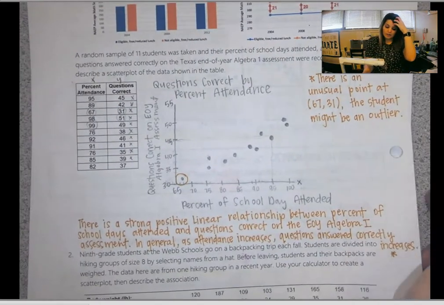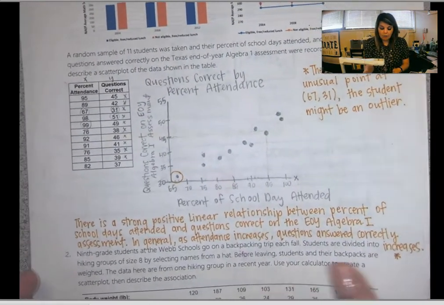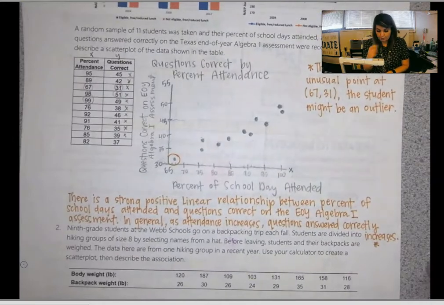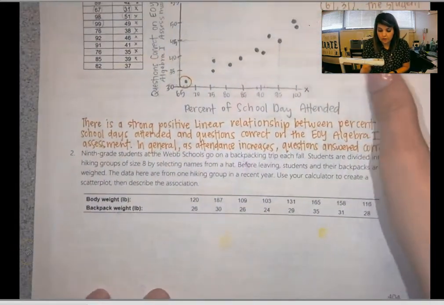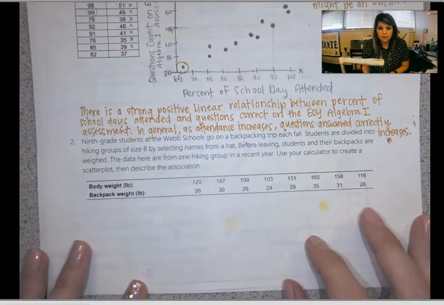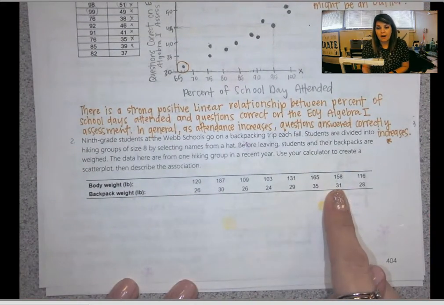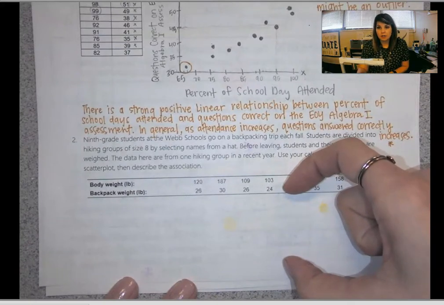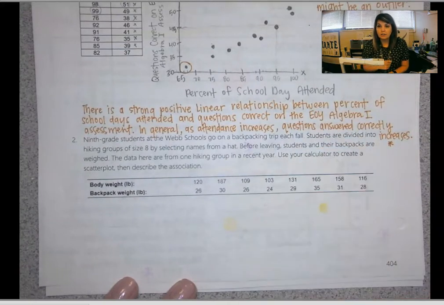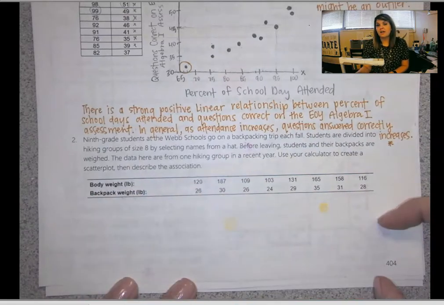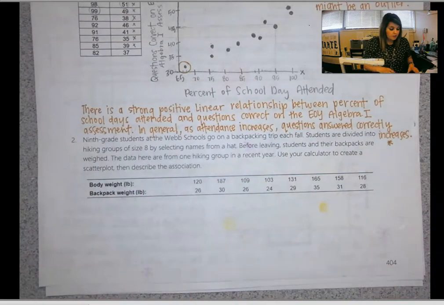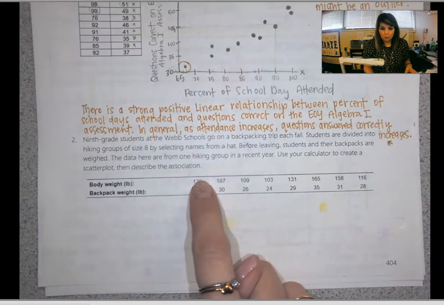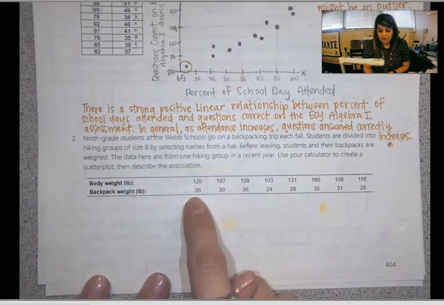So now what we need to just finish up is making a scatter plot using our calculator. So in this particular question, what we're doing is we're going to use our calculator to graph this information, but what we're going to write down here is our description of the scatter plot. So we're going to use the calculator to make a scatter plot and then describe the scatter plot, but not draw it. So to begin, you need to enter in both of your variables.